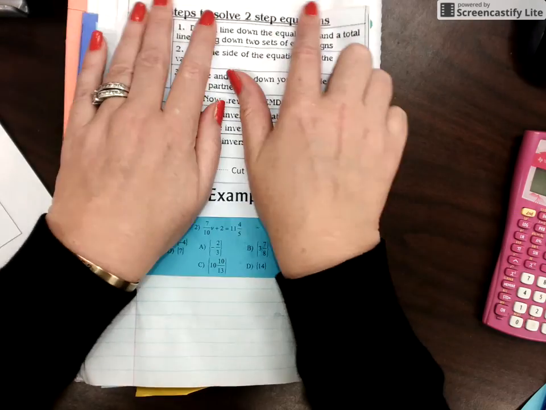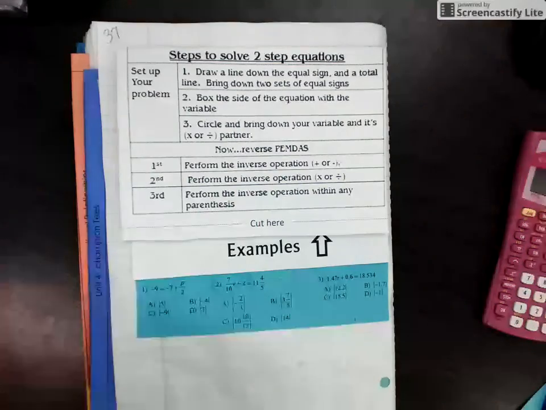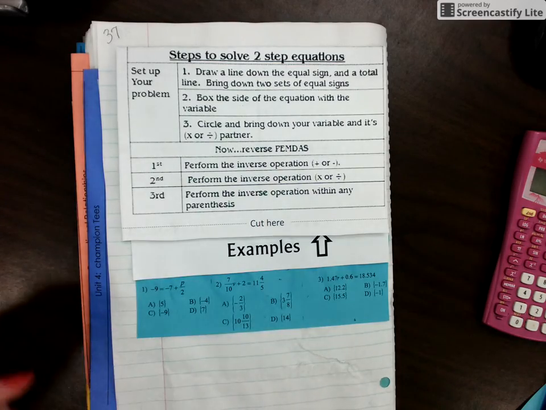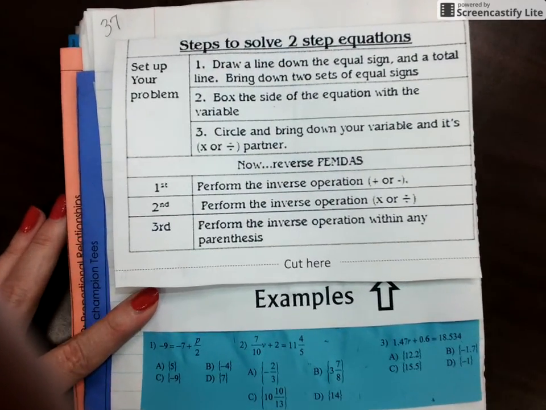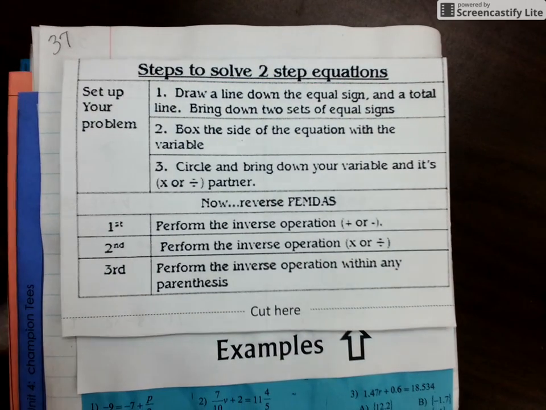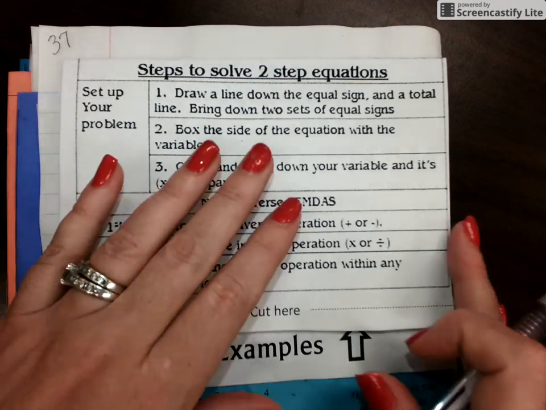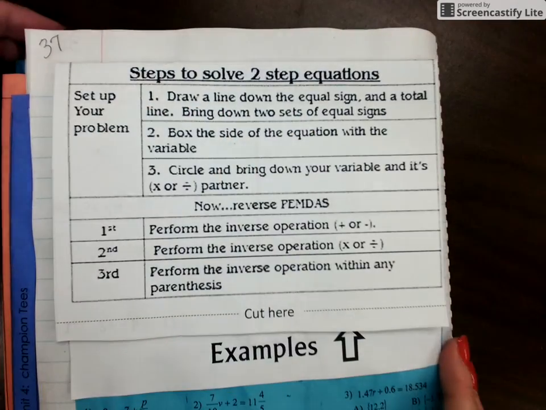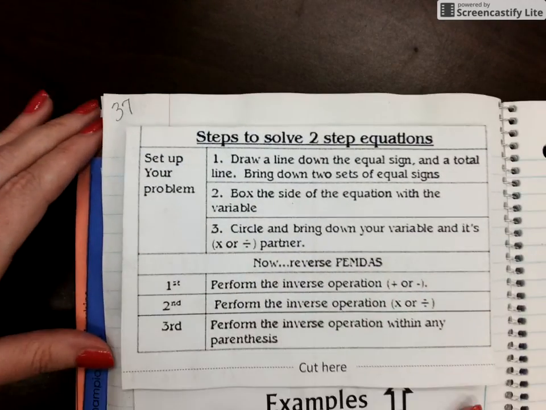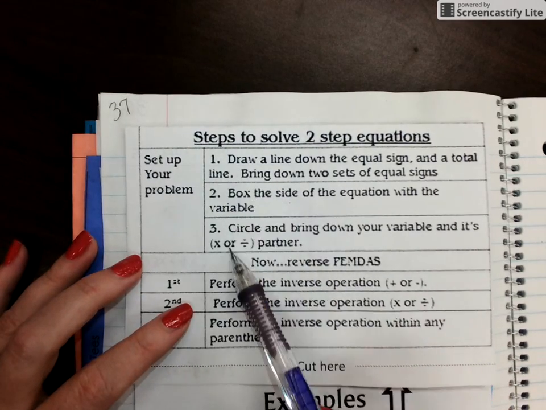So again, I also encourage you to really participate in the video with me, pausing the video, working the problems out. I'm telling you, it makes all the difference in the world when it comes to understanding what we're doing here. So I've already glued mine in, and so that's going to make it a little bit difficult for me to write. So I kind of wish I hadn't done that. But let's talk about the steps.